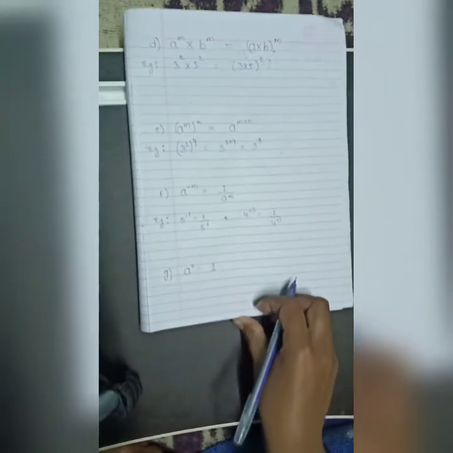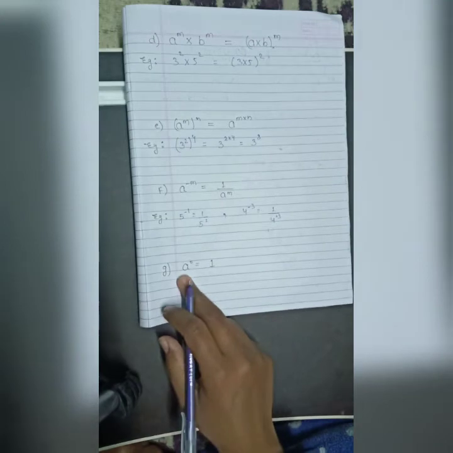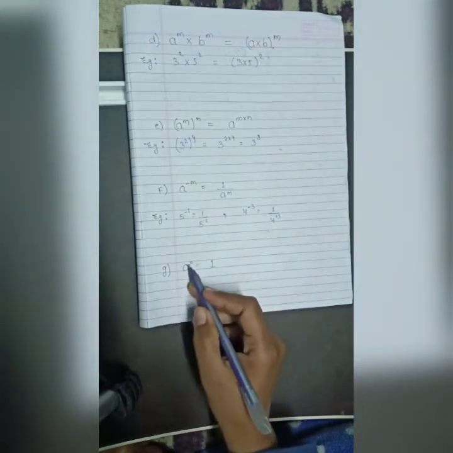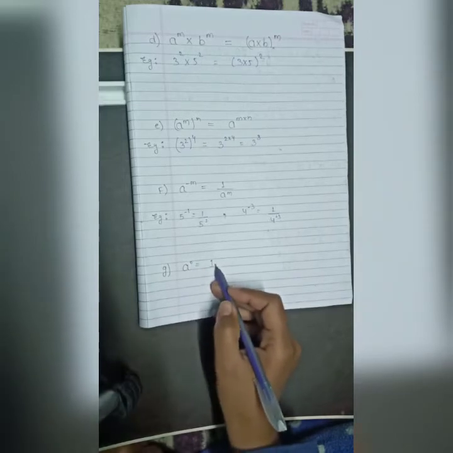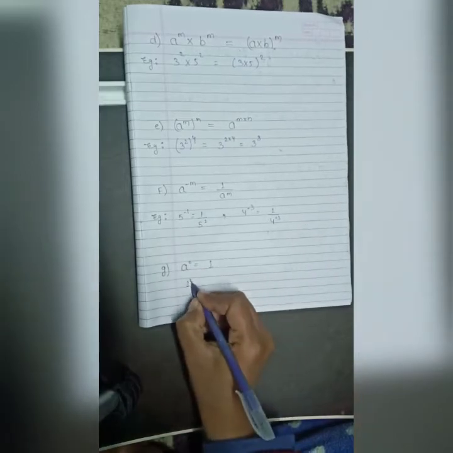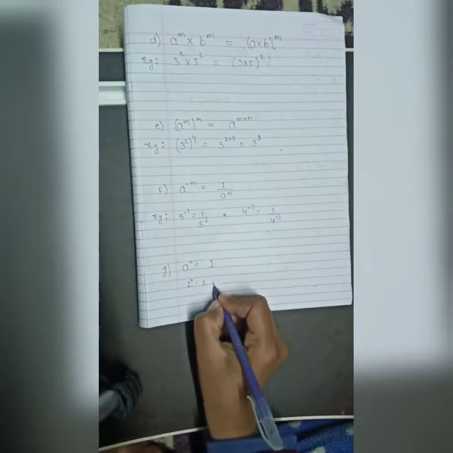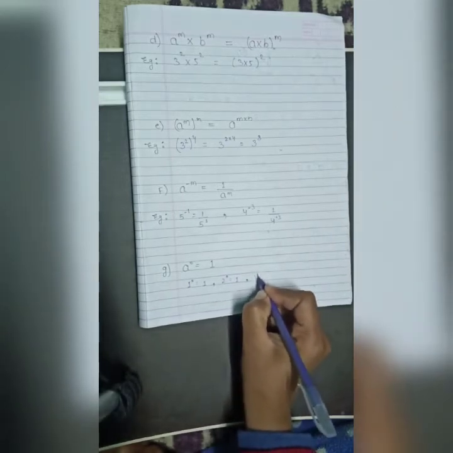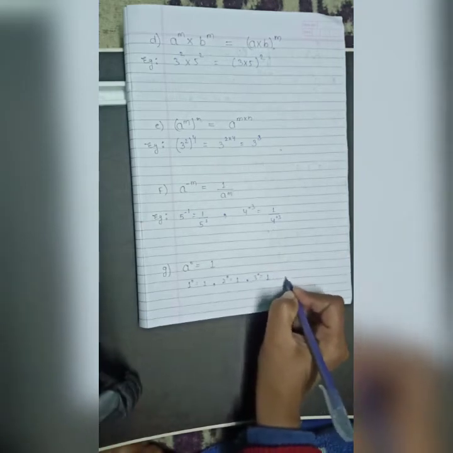Okay, and the last one is a raised to the power 0 is equal to 1. It means if you have any number and its power is 0, that will always be equal to 1. If you have 1 raised to the power 0, that will be equal to 1. If you have 2 raised to the power 0, that will be equal to 1. If you have 3 raised to the power 0, that will be equal to 1, and so on.